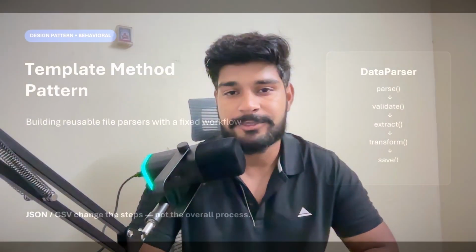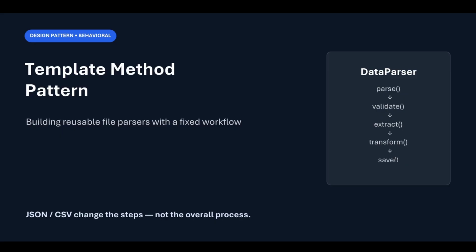In the upcoming video, we will try to implement that in Java, and we will see the best practices that you can follow with the template method. Also, we will see multiple examples where we can use the template method. So without further ado, let's get started. Now let's start with the template method pattern.